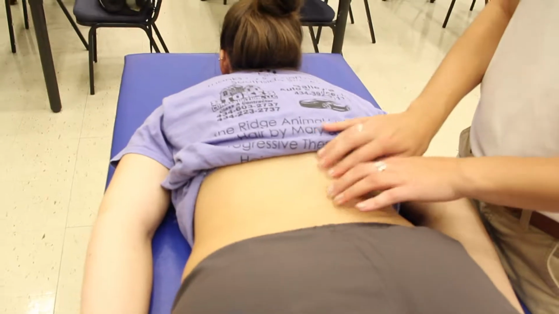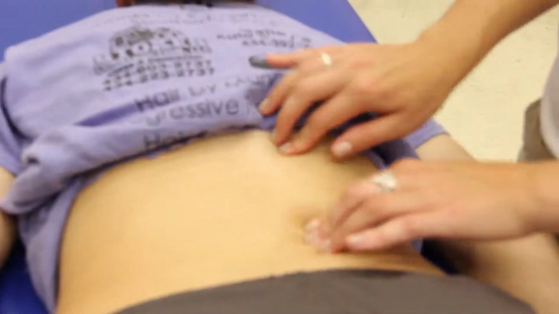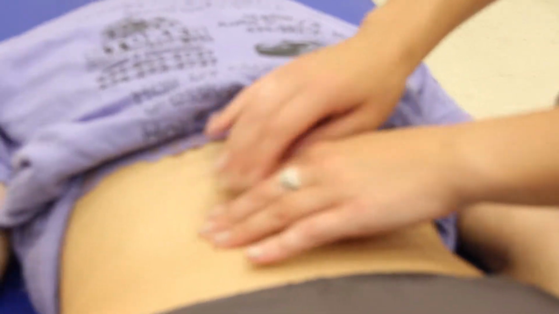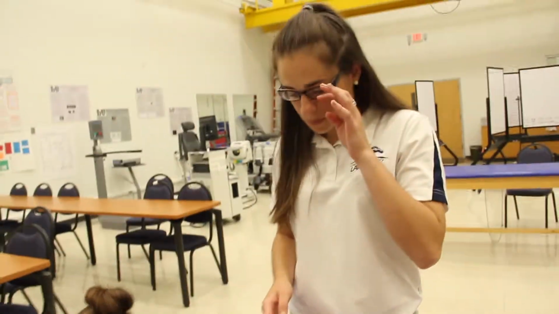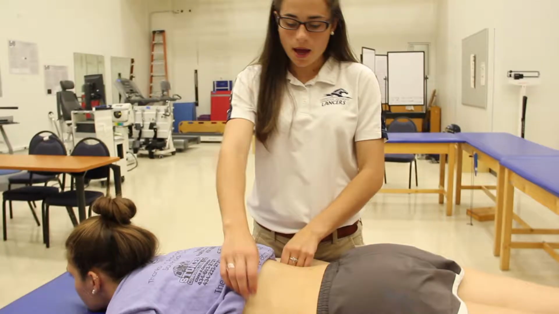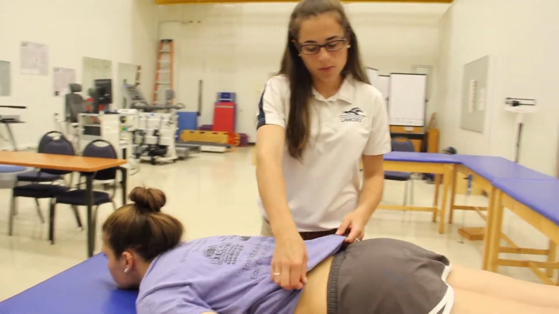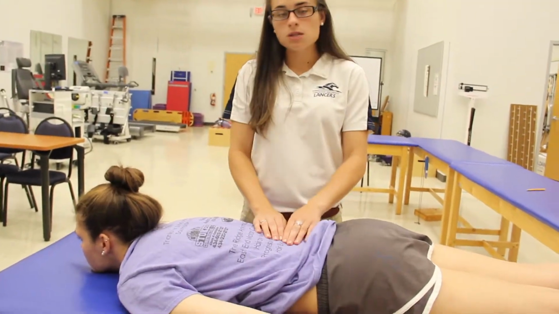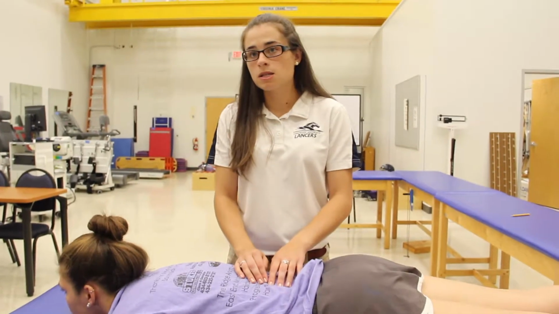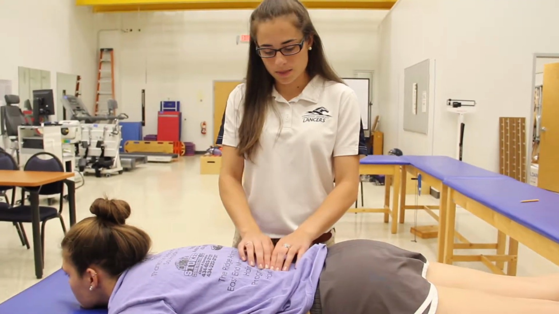at the erector muscle tone along her spine, making sure one isn't harder than the other, indicating a muscle spasm. We can also look at the paravertebral muscles. So these are going to be connecting your spinous processes to your transverse processes.